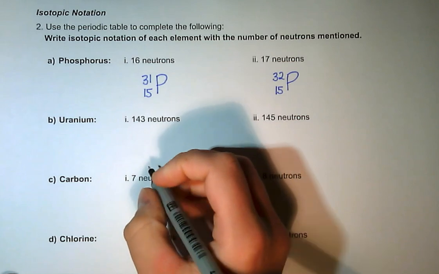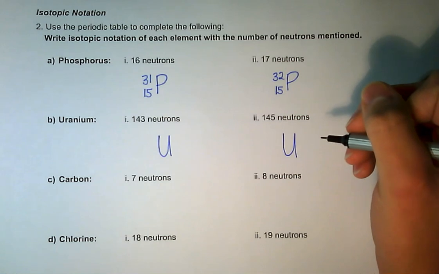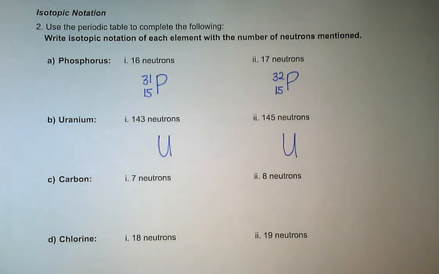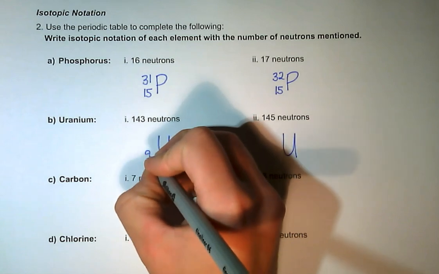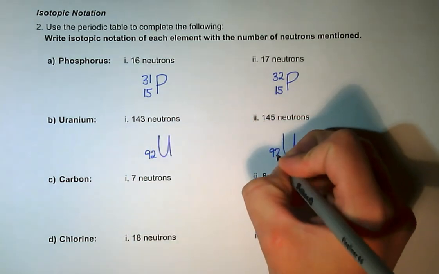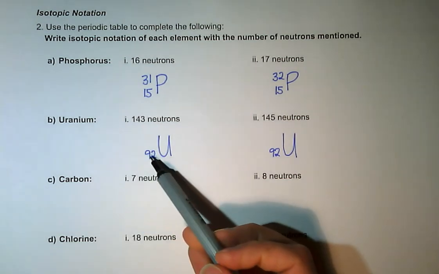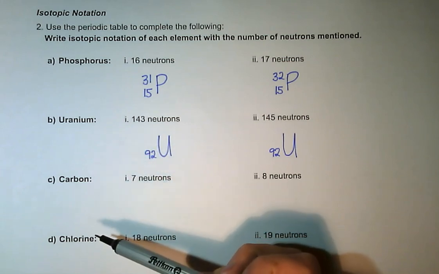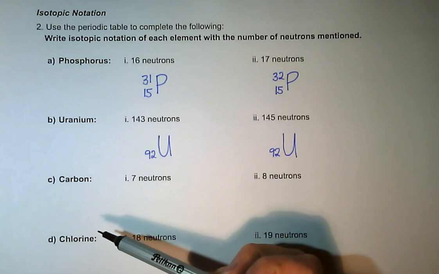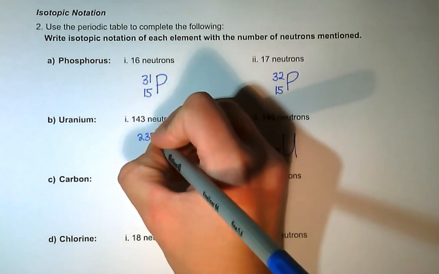Okay, so on to uranium. Uranium is symbol capital U. And uranium is number 92 on the periodic table. It's down in the F block, so I'm going to put 92 at the bottom. And then at the top I need to put my mass number. And I get my mass number by doing my number of protons plus my number of neutrons. And so I have to do 92 plus 143, which I am using a calculator to make sure I get my answer right. And that gave me 235 as my mass number.